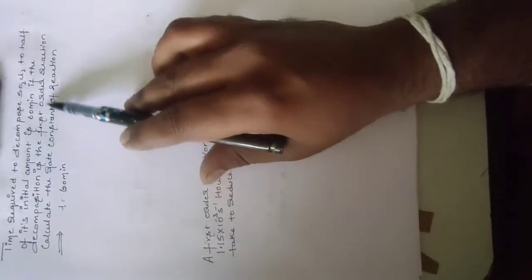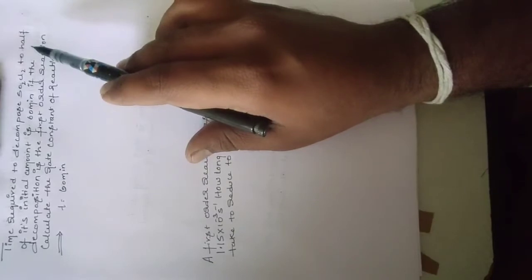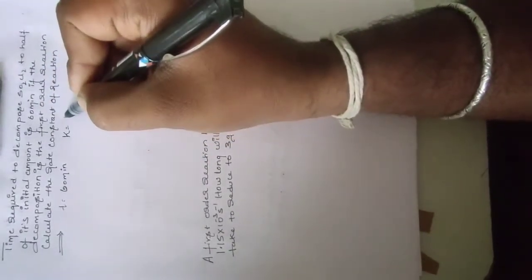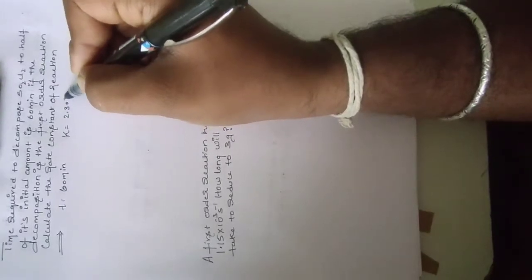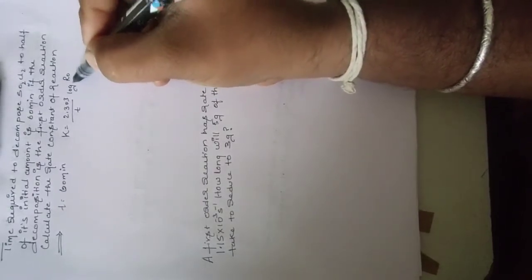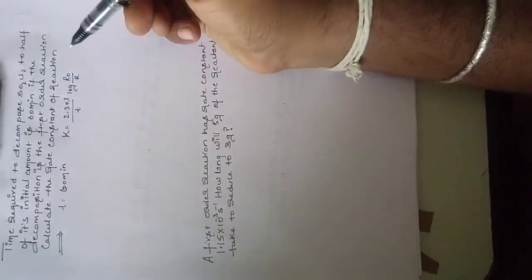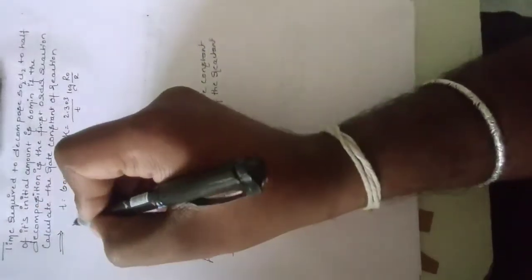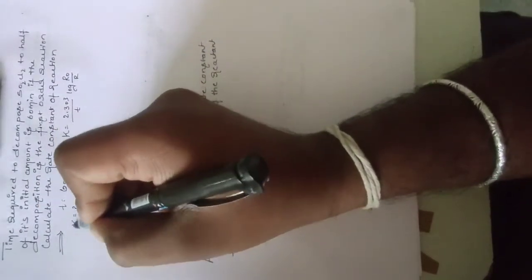If the decomposition is a first order reaction, we know the first order formula: K equals 2.303 by t log R naught by R. Here it is the decomposition of a first order reaction. Calculate the rate constant of the reaction. We want to find out K.